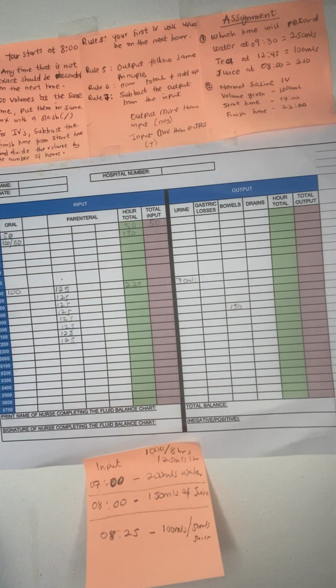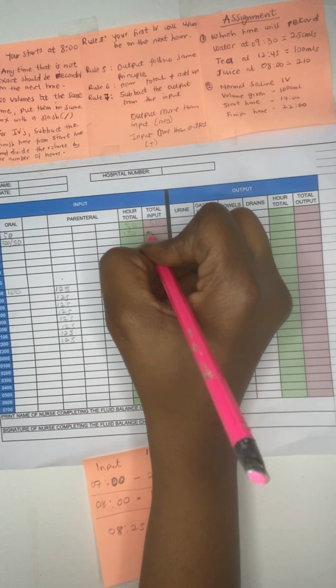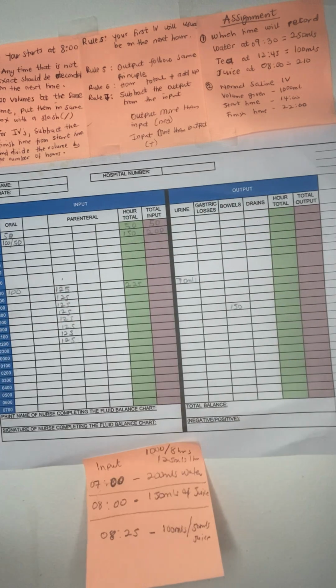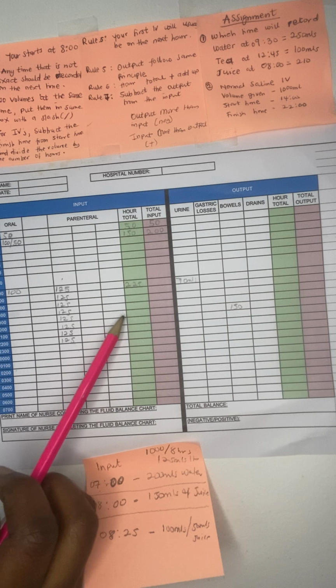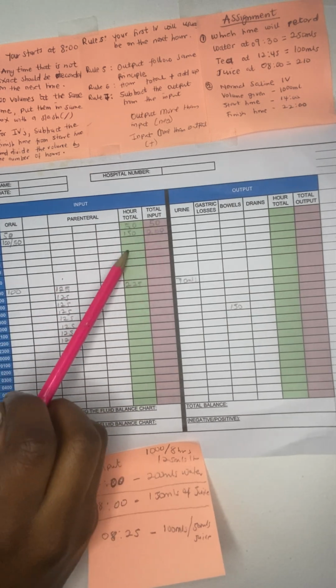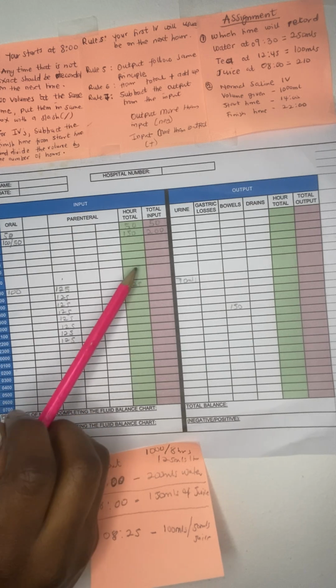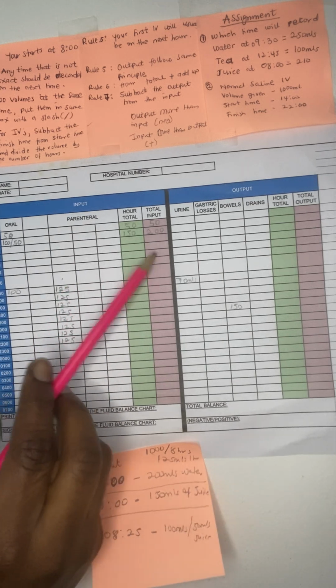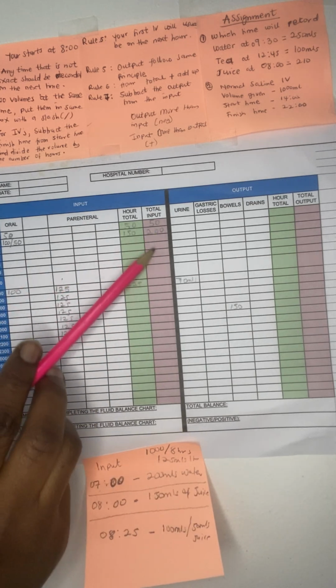All right. And so now at this column, the total input is going to be what? 200. Please, I hope you understand it. The hour totals you have here, you will be adding it to the previous total input. That will be giving you the next total input to put on this column.